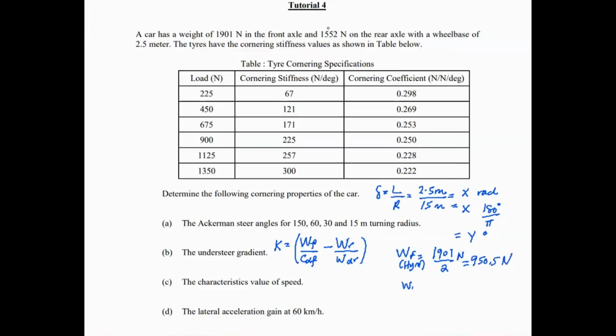So WR in one tire. The rear axle weight is 1552 Newton. You need to divide by 2. So you get 776 Newton.